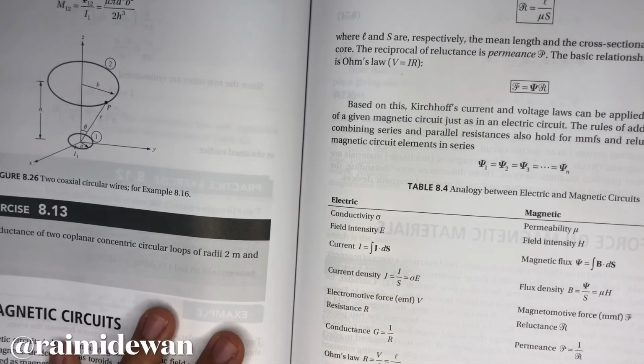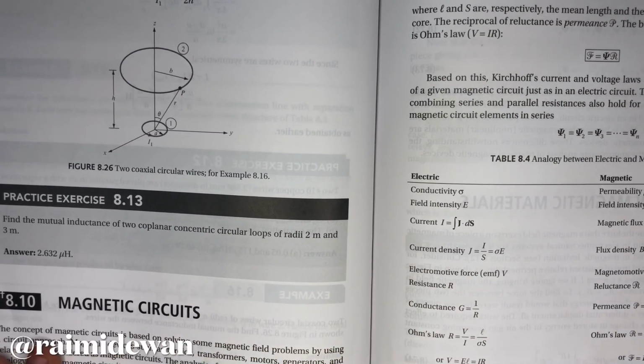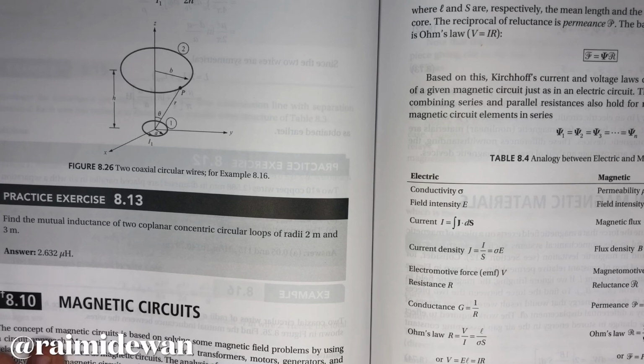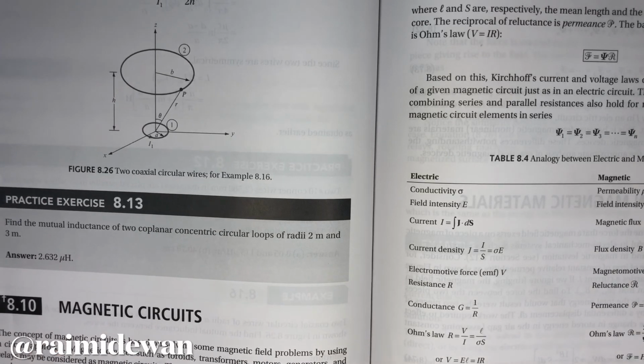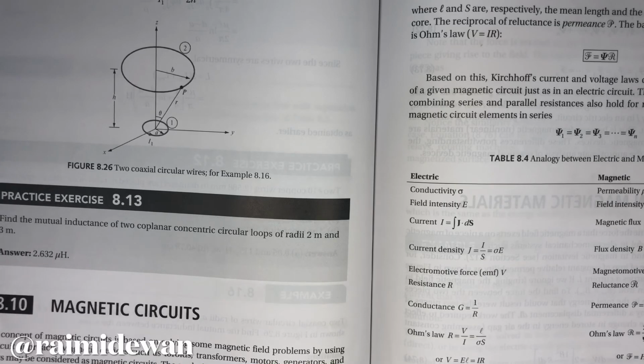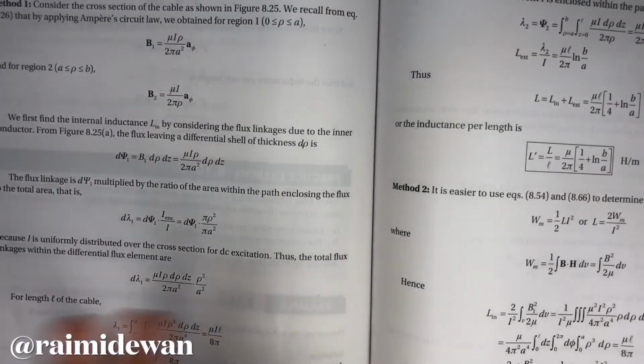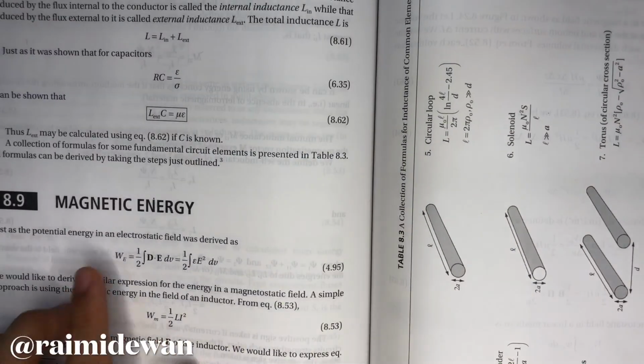So this page on magnetic circuits, let me see. We are learning until the application of energy density and energy storage only.